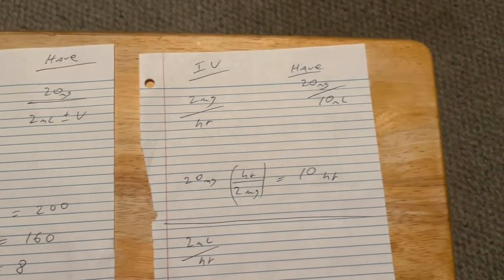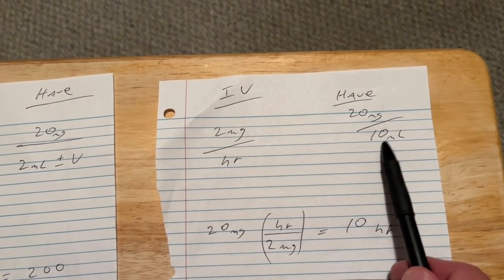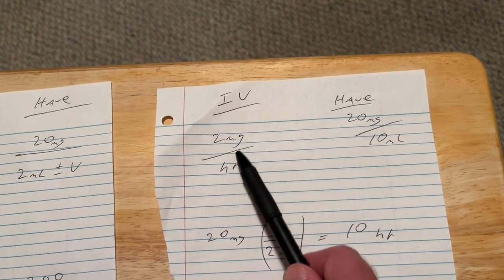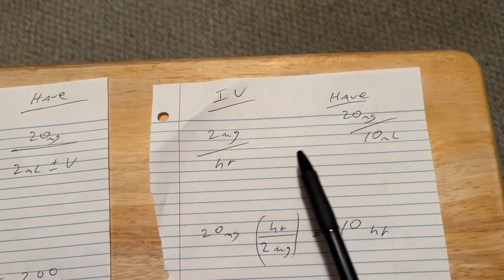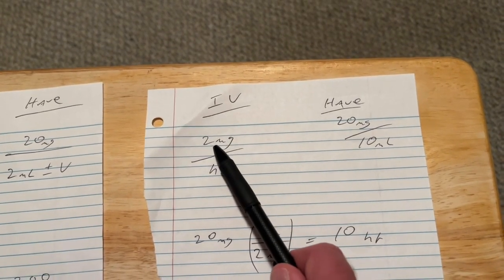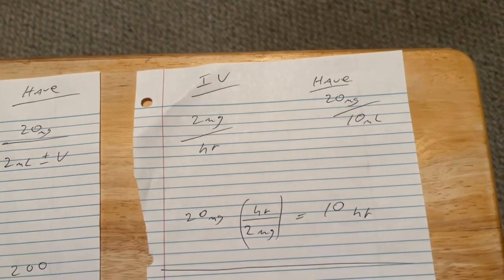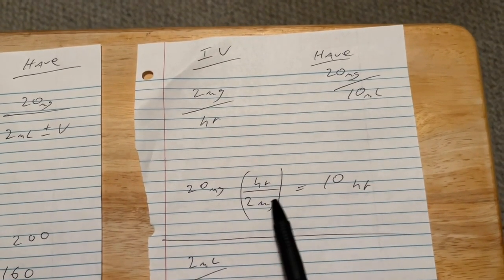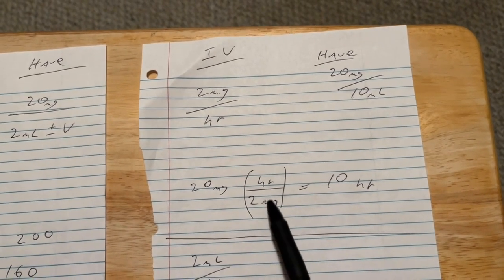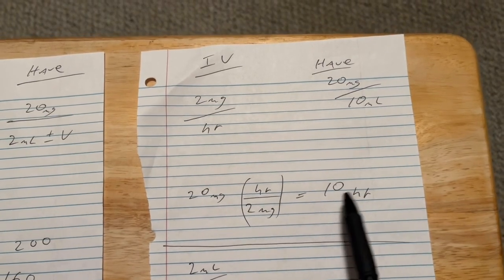Say it's a drug. We have 20 milligrams per 10 milliliters of that drug. We need to give it as 2 milligrams per hour in an IV. We're giving the whole 20 milligrams, and we can only give 2 milligrams per hour. 20 divided by 2 is 10. Or you could set it up with a conversion equation. 20 milligrams at 2 milligrams per hour. The milligrams will cancel. You're left with 10 hours.